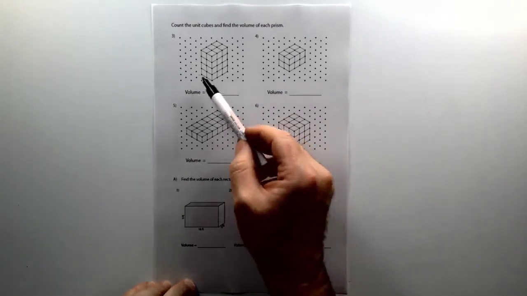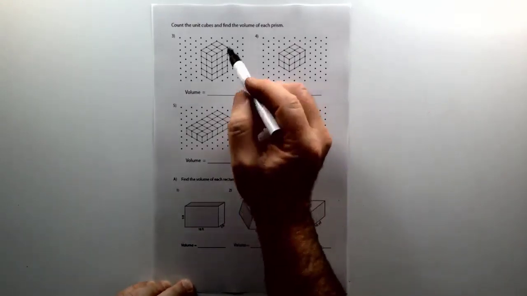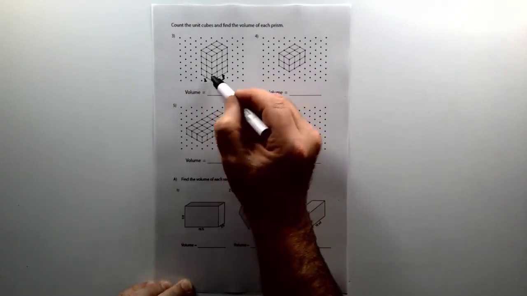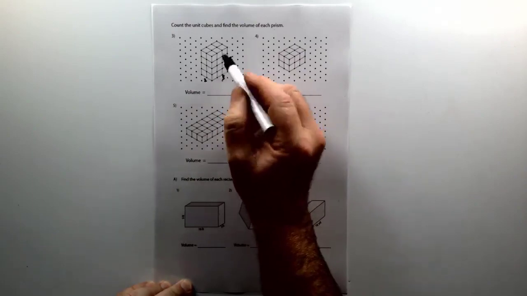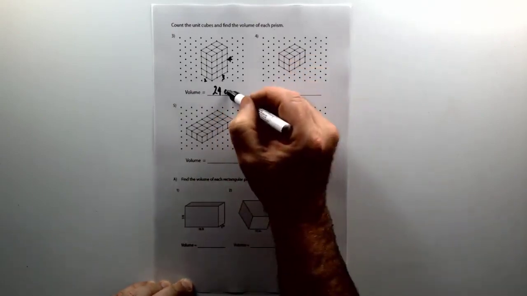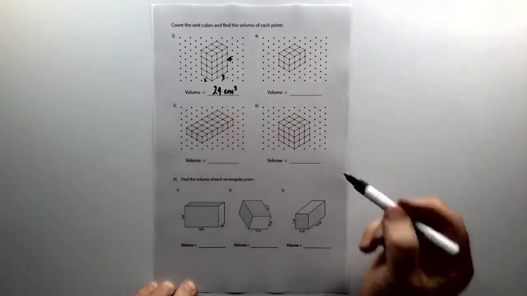Okay, so for this particular rectangular prism, we've got 2 along this edge by 3. So each layer has got 6 centre cubes in it. There are 4 layers, and 6 times 4 is equal to 24. Look, we'll assume they're centre cubes, but it hasn't said.